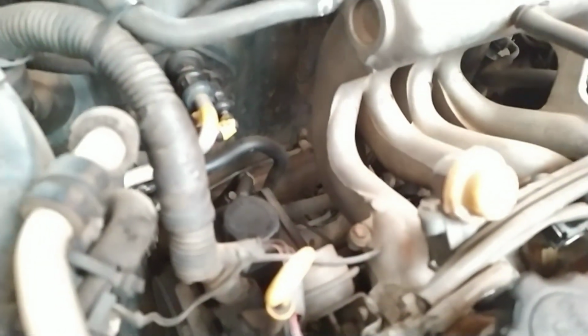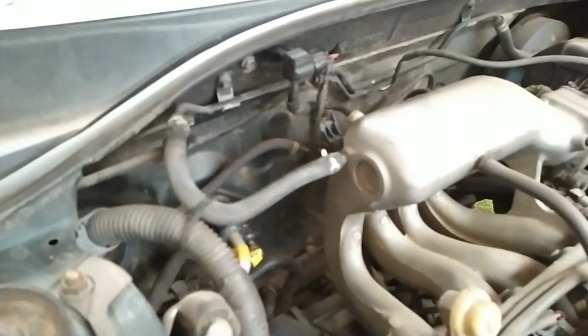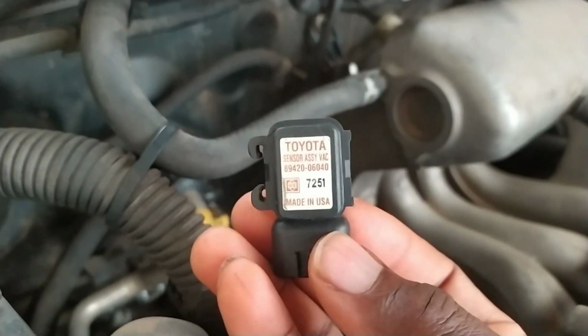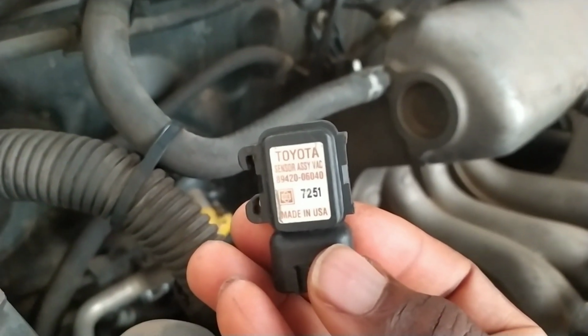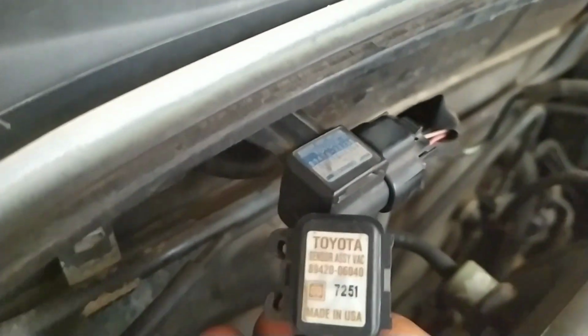So I'm going to get that replaced. I have a replacement, but unfortunately let me get it right there before I explain further. So here's the sensor I'll be replacing, or putting in place of the defective sensor. So we can see that it's quite different, the two of them side by side.